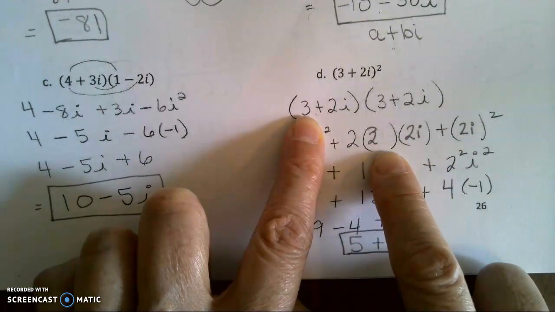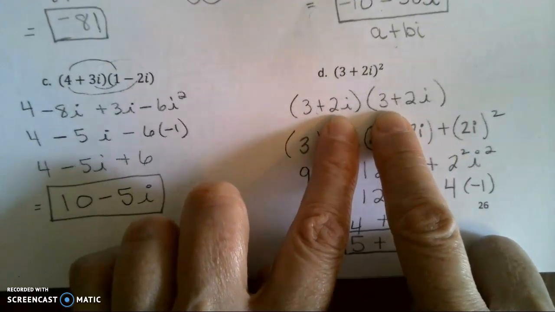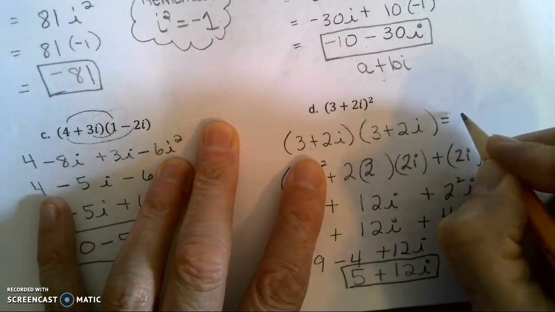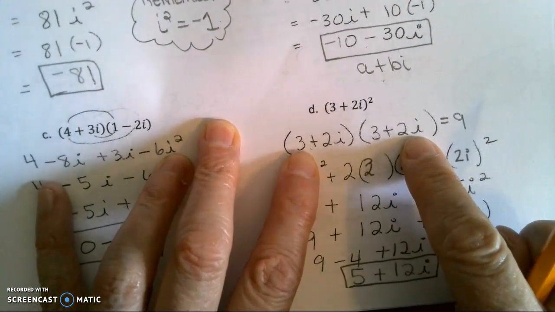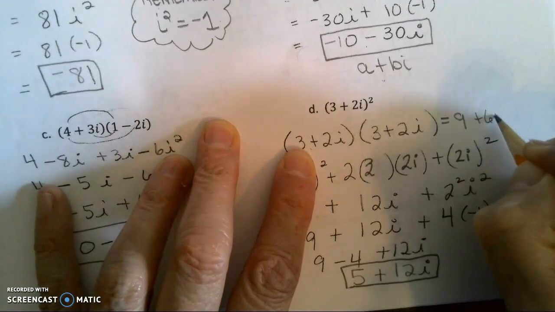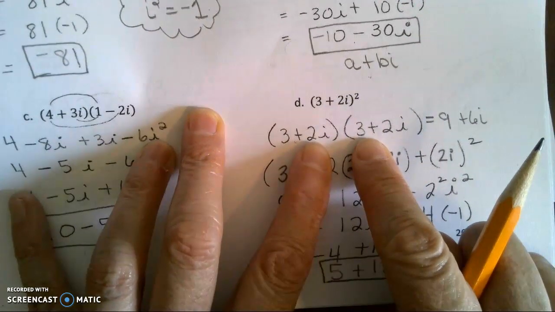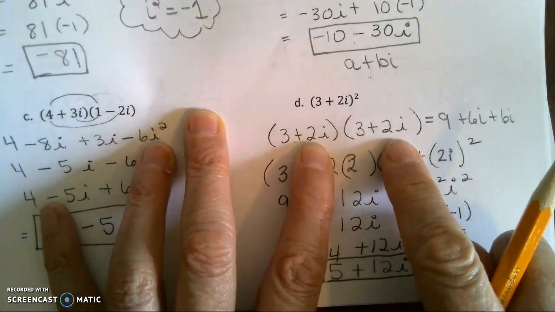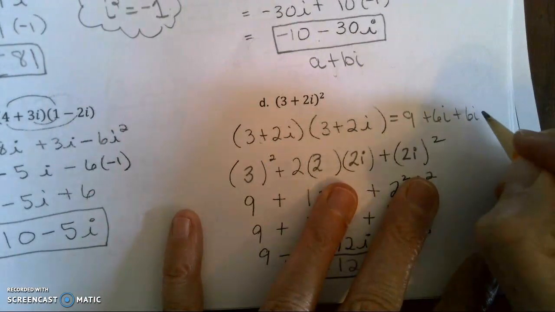Okay, inside is 3 times 2i. I think I'm going to add one more step. So first is 9. The outside is 3 times 2i, which is 6i, plus another 6i for the inside. And the last is 2i times 2i.